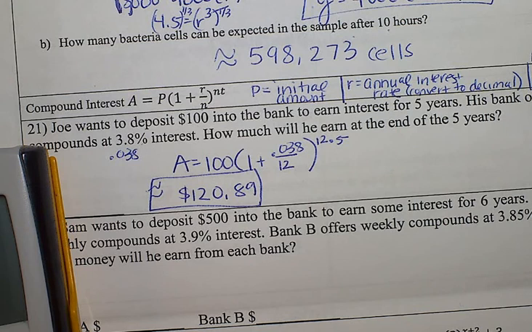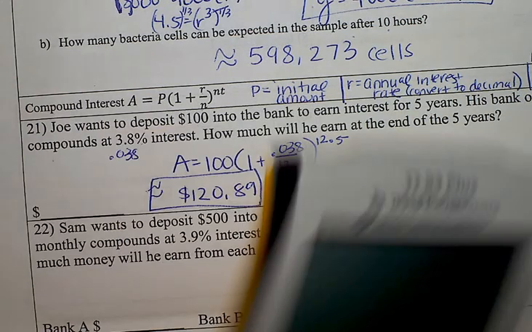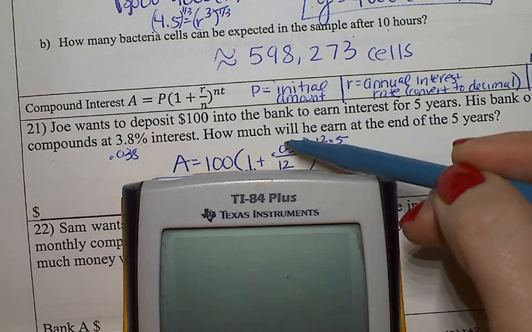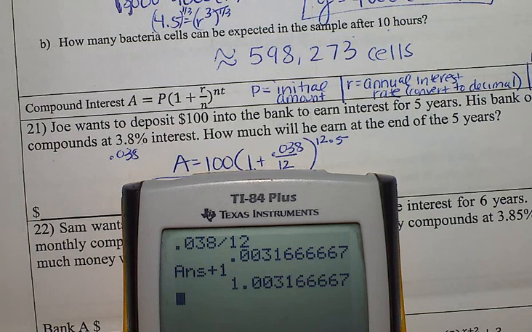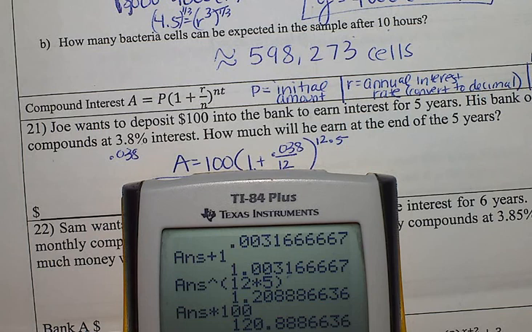Is everybody good? Do you want me to help again? Yeah. Okay, ready, Rakeem? Grab the calculator. So we're going to do this first, okay? So take 0.038 divided by 12. And then add 1 to it. So I have calculated what's inside the parentheses. Good? Now I'm going to raise it to the power in parentheses. I'm going to multiply the two numbers. That's not 12.5, it's 12 times 5. Then press enter. And then take it times, t is the number of years you leave it in there. And then take it times the initial value of 100. Good to go? Yes, no?